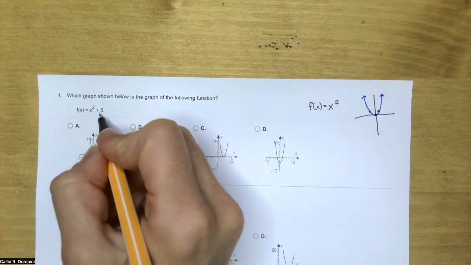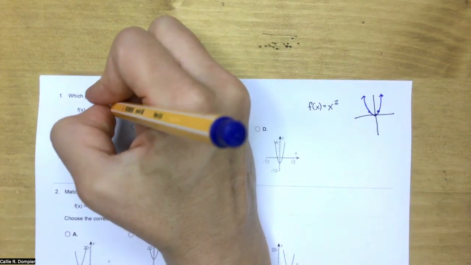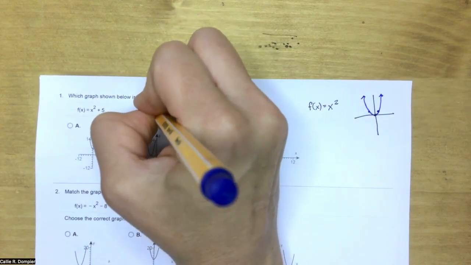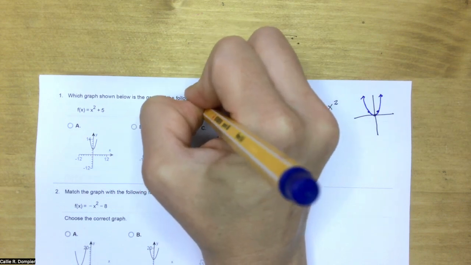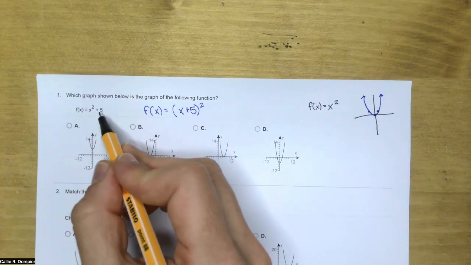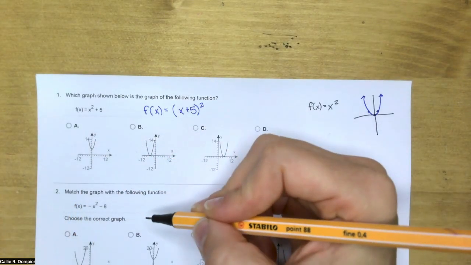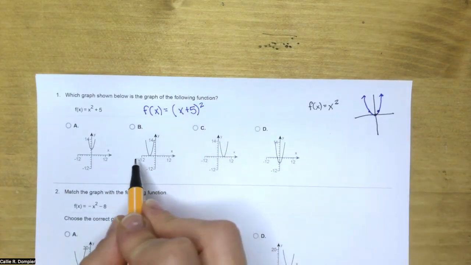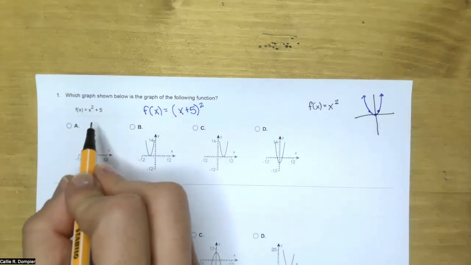So that's the parent function, and then we're going to add 5 to it. Remember the difference between adding it to the entire function and just adding it to x. Adding it to x looks like this: f of x equals x plus 5, inside the parentheses, squared. That's the difference. So here we're adding 5 to the entire function, or we're adding 5 to y. So that means we're going to go up 5 on y, because adding inside would mean we move to the left or the right on the x-axis.